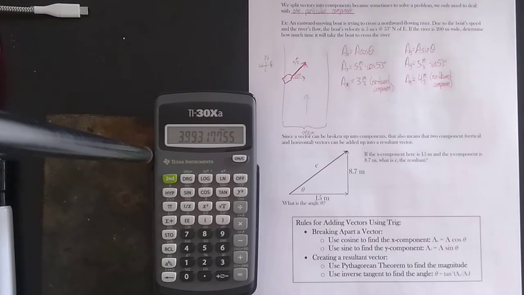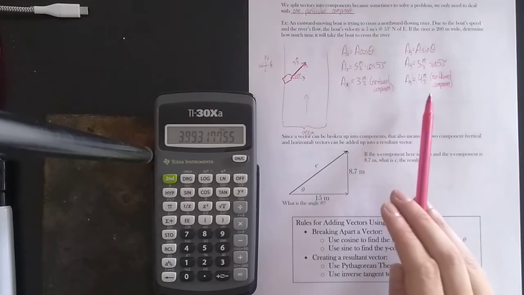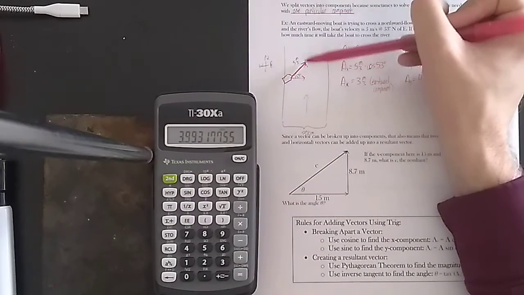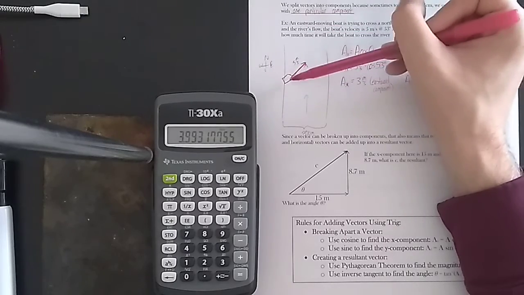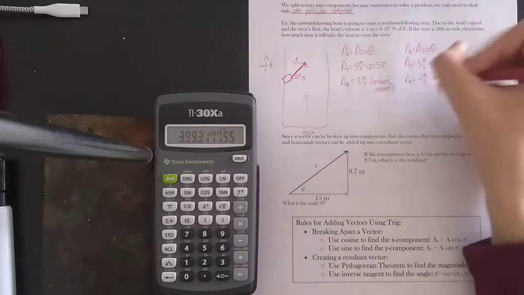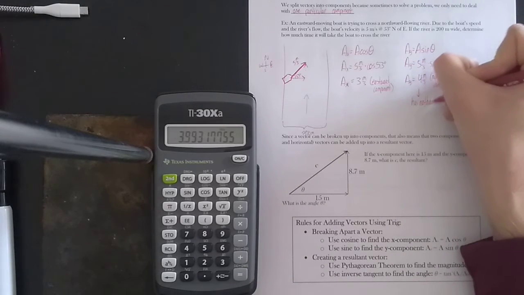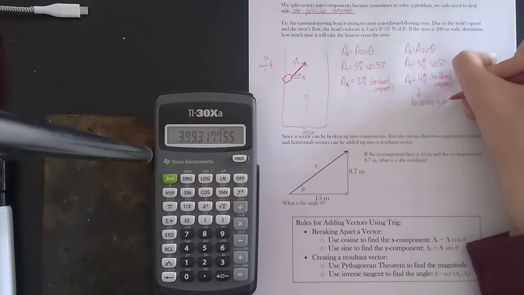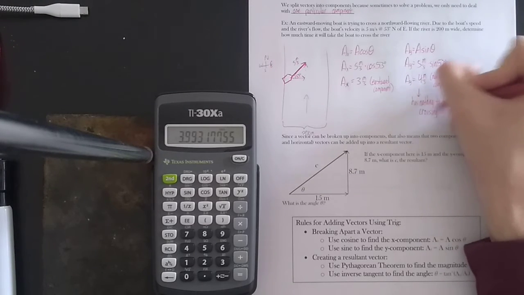Okay? Now, one of these components is useful for us in figuring out how much time it takes for the boat to cross the river. The other one is not. The northward component is not useful to us at all because the northward component has nothing to do with crossing the river. It's how the boat moves down the river. The eastward component tells us about how much time it takes to cross the river. The northward component is irrelevant in this case. It has nothing to do with crossing the river.